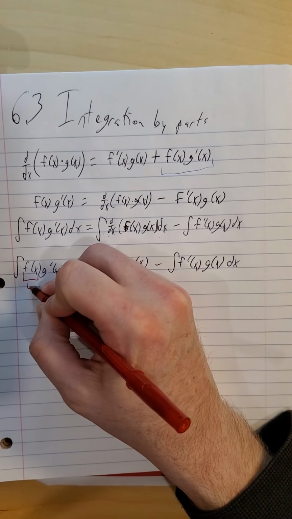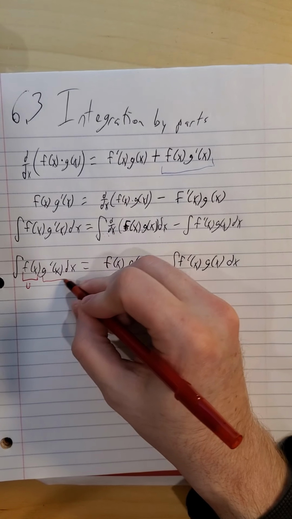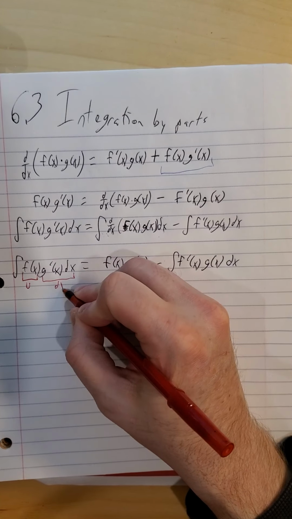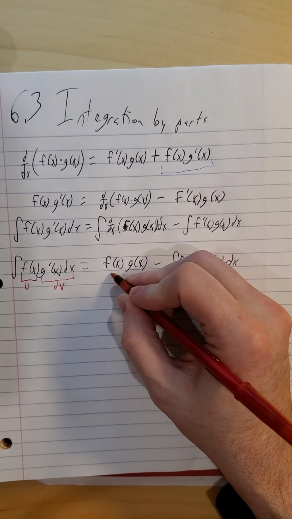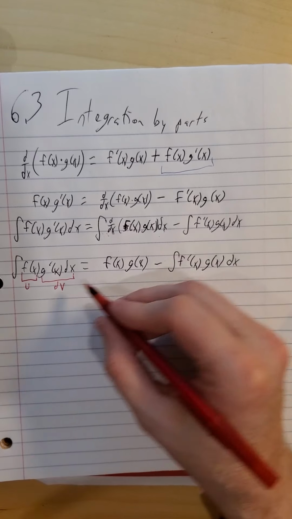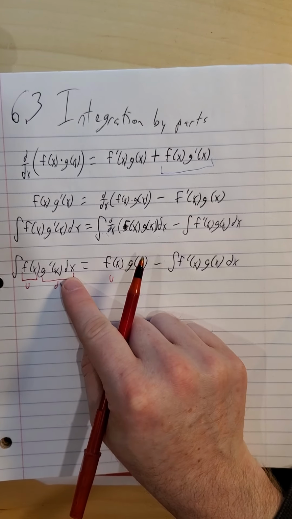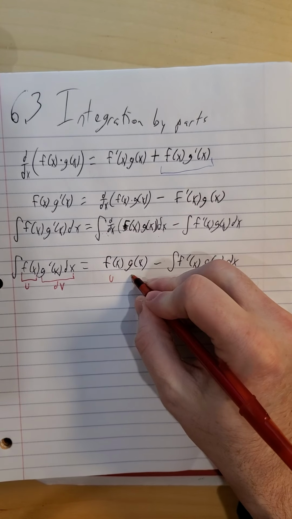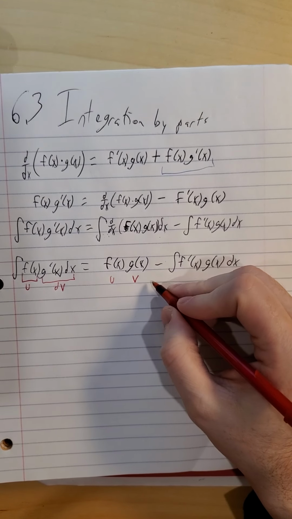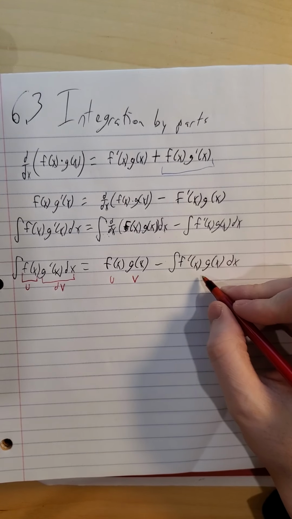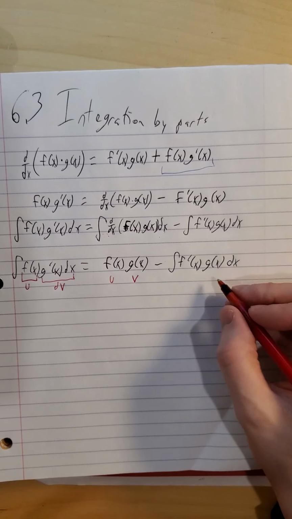So f of x we label as u. G prime of x times dx, we call that our dv. So f of x is still the u. If dv is g prime times dx, then g of x would be v itself. F prime of x, that would be du then.